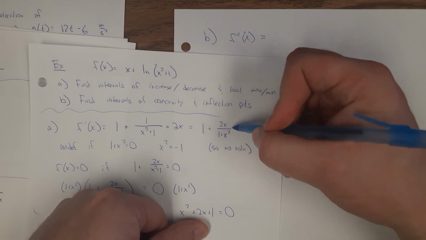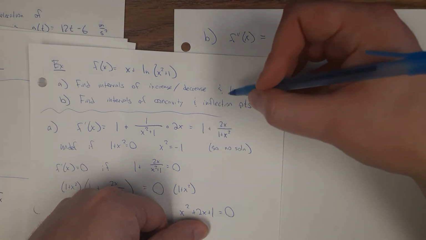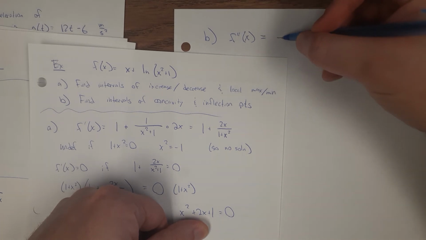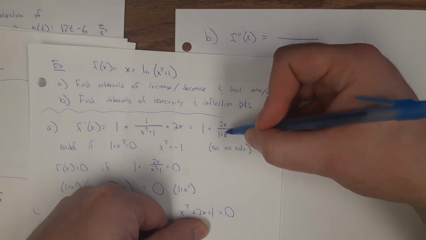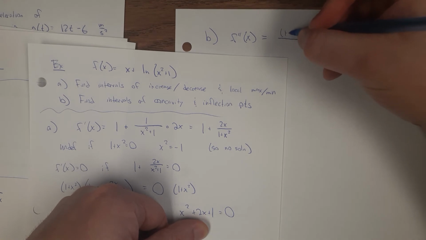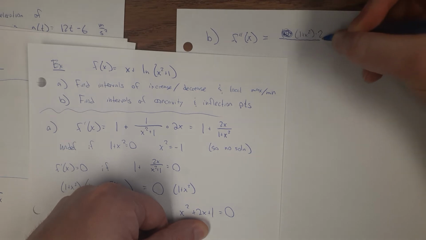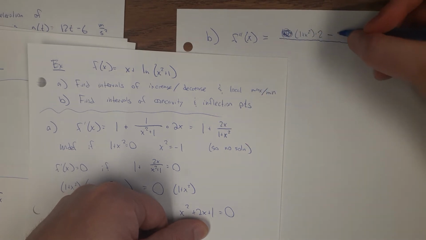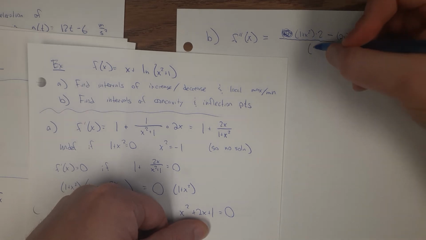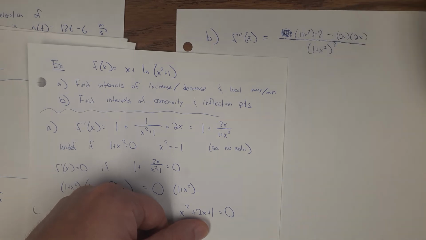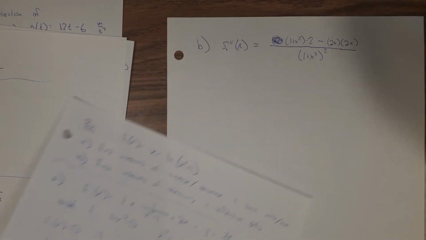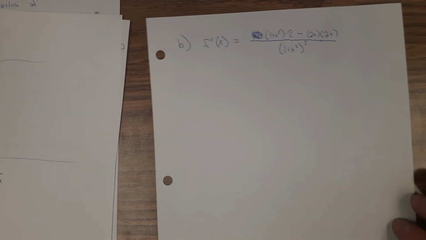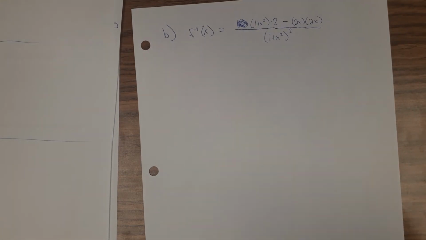When I do the derivative of this, the 1 disappears, and I'll do the quotient rule to this. So it's bottom times derivative of the top: 1 plus x squared times 2, minus the top times the derivative of the bottom, which would be 2x times 2x, over the bottom squared. Okay, so that's the second derivative, and I am going to clean it up.